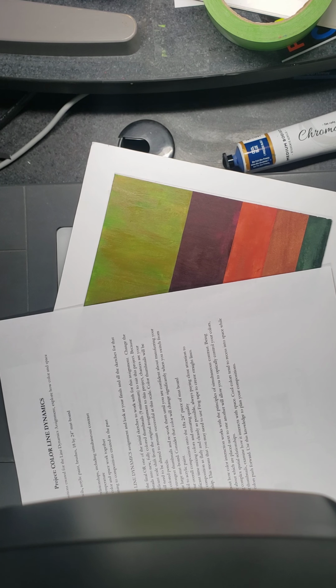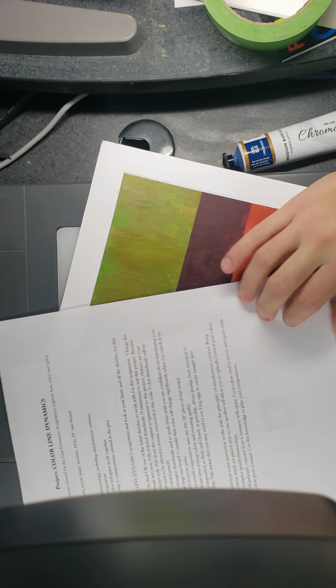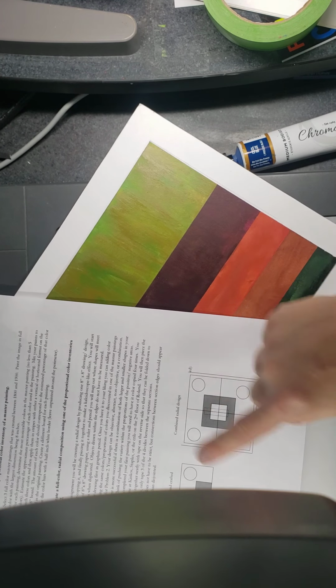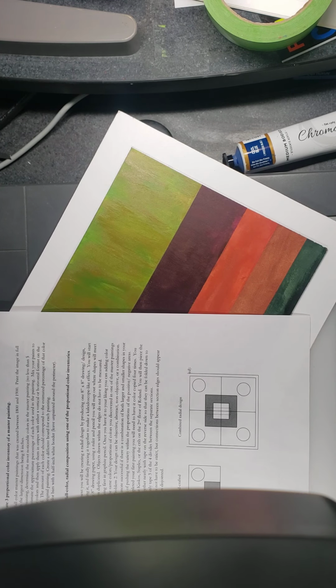I'll go over the two options before class is over. I think personally color line dynamics would be easier. But if you've always wanted to work with a radial design, I am going to encourage this one. So you'll have options for this final one. But we are kind of running out of time, so there's no way we're going to be able to do them both.